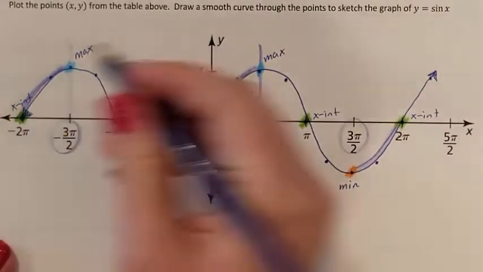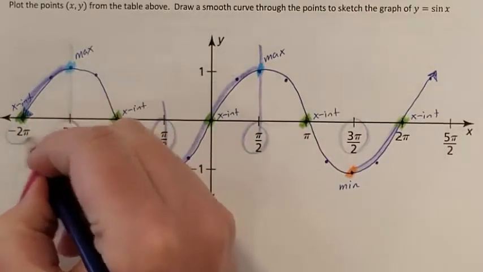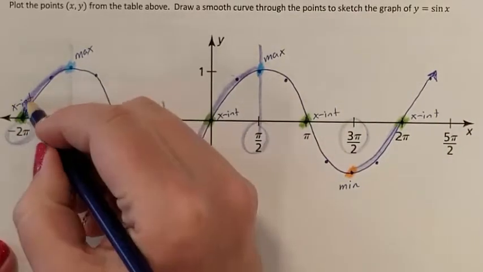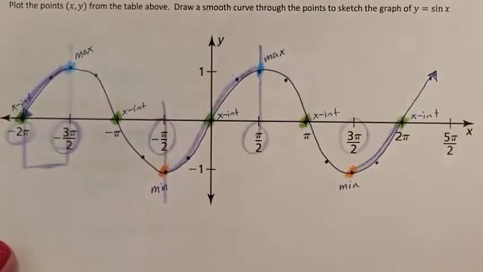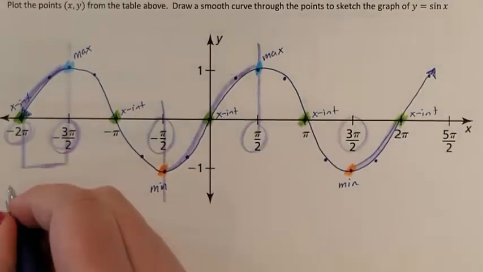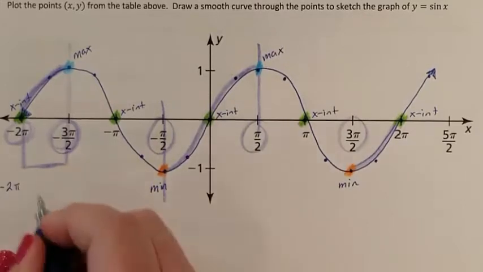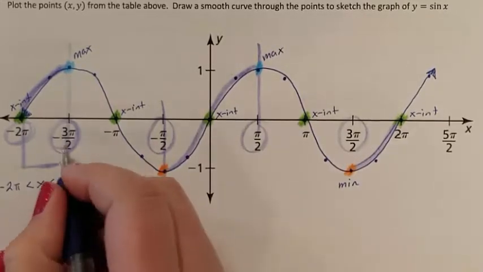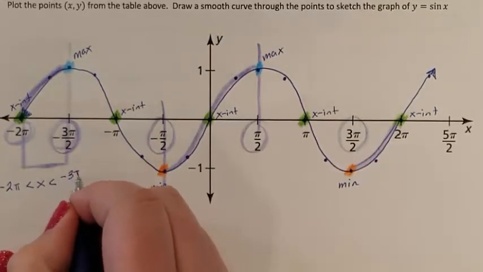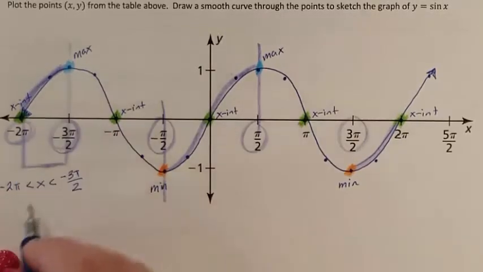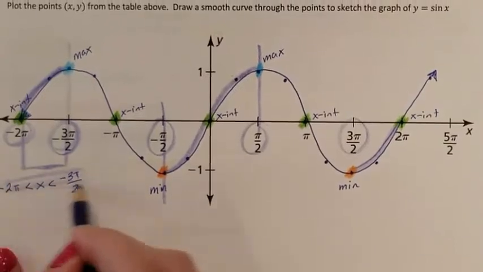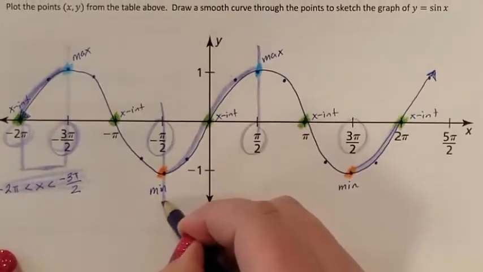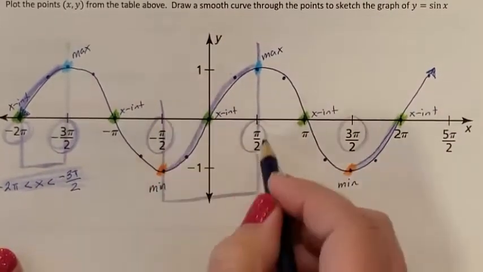So for this area of increase, we know we're going from here to here. So we need an equation that represents this area right here. That equation would say, hey, look, I started at negative 2 pi, and I went from there to negative 3 pi halves. That would be this area of increase. So this is our first increase statement. This was our second increase statement. I went from here to here.